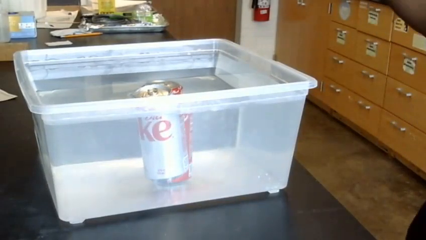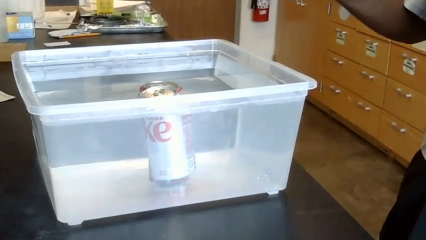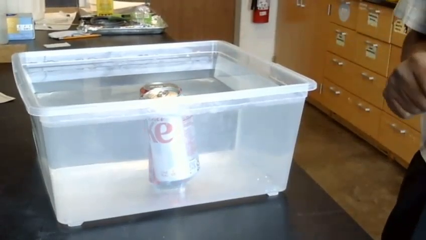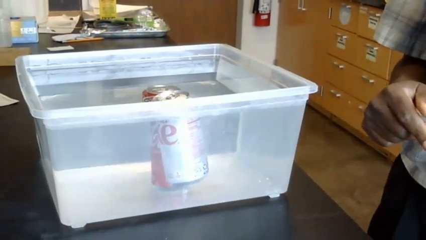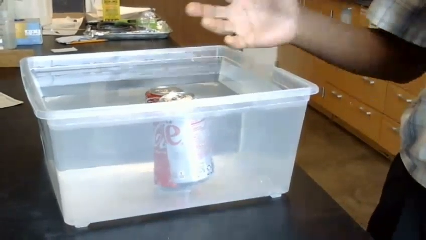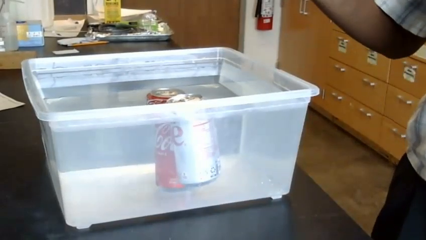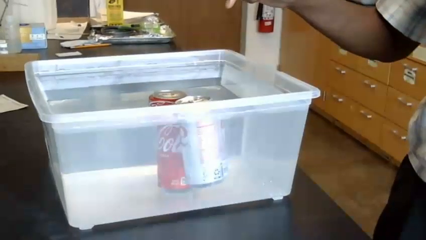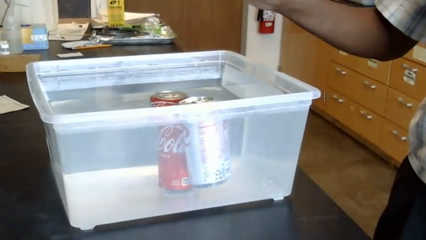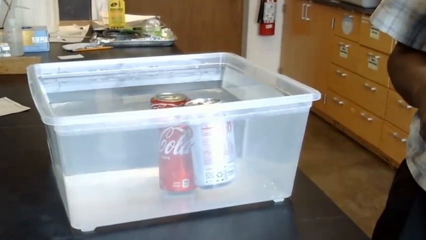And so if the regular Coke sinks in the water, it means that its density is greater than 1.00 grams per milliliter. And so it must be that the mass of Diet Coke is less than the mass of regular Coke.